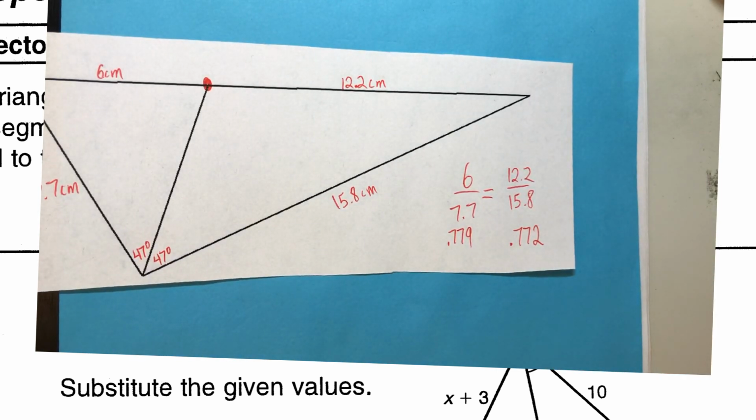Okay, so I want you to notice right here, the 0.779 and 0.772, are those pretty close to each other? Very, very close, okay? The reason they're not exactly the same is because on some of these it was kind of in between. This angle's not exactly cut in half, but theoretically, both of these should be exactly the same. So that 6 over 7.7 is equal to this 12.2 over this 15.8, okay? So again, it's just another situation where we have, in a triangle, where things are proportional.